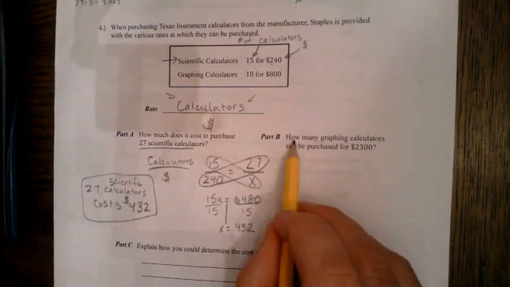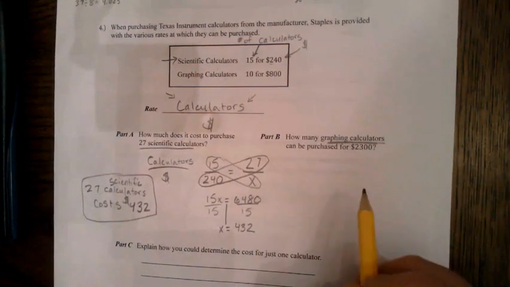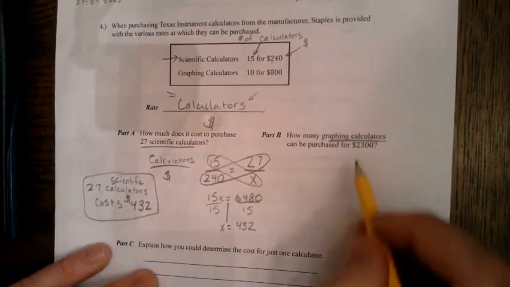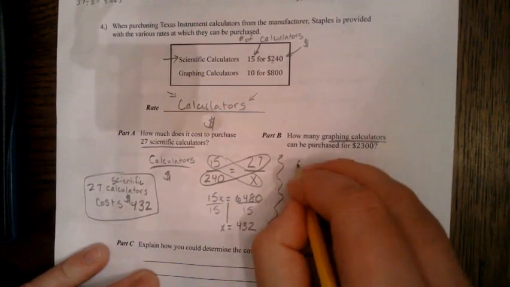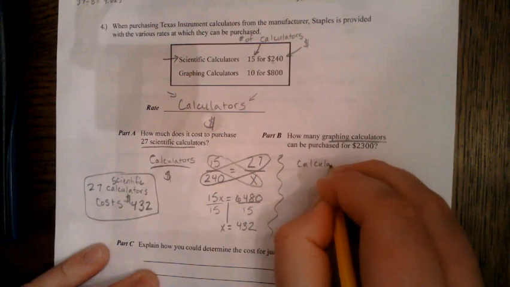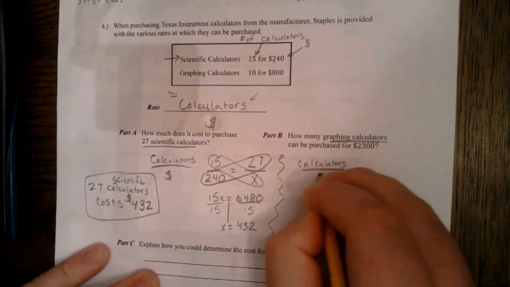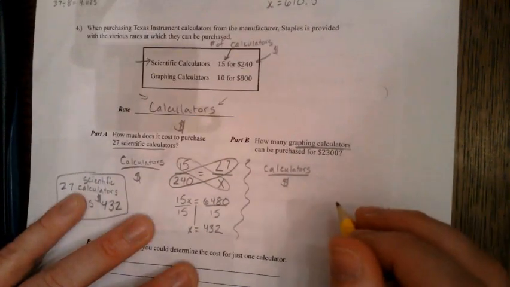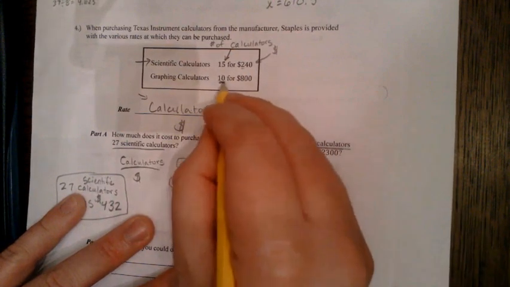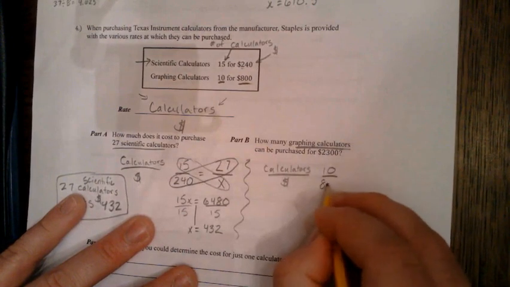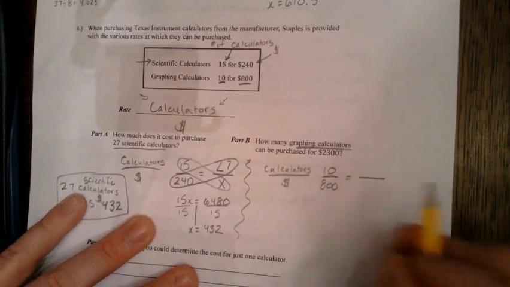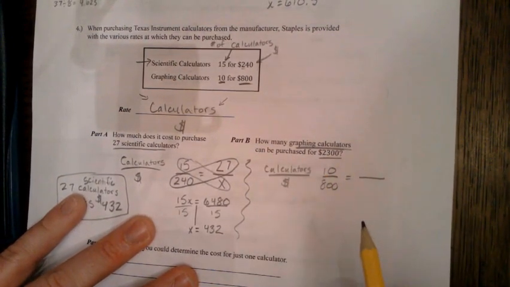Okay, so how many graphing calculators this time can be purchased for $2,300? So again, we're going to do calculators over money. This time we're going to do graphing calculators. So that was 10 graphing calculators for $800. And this is $2,300.